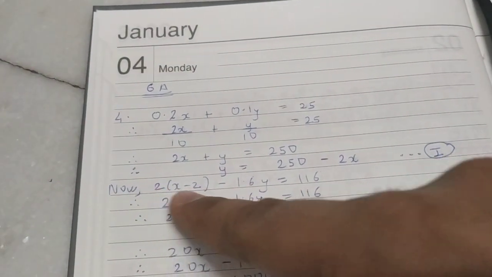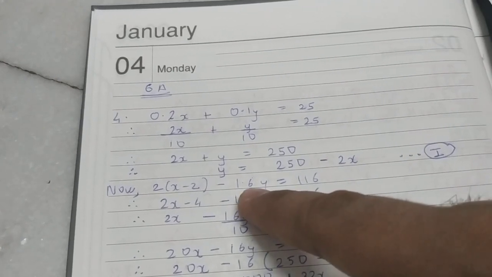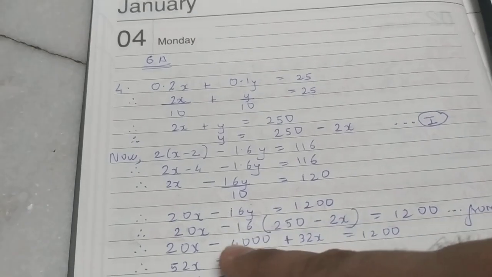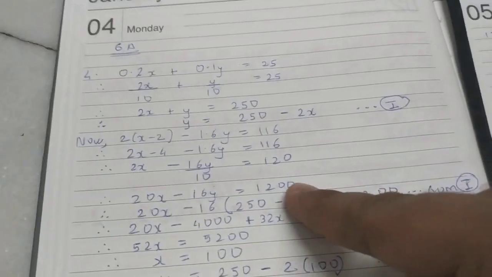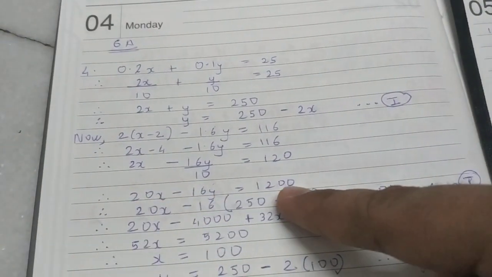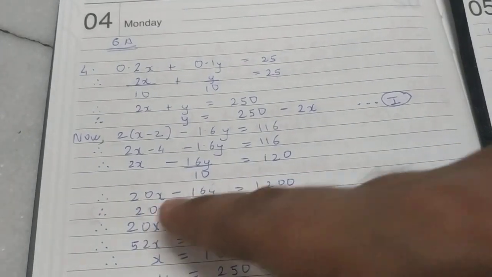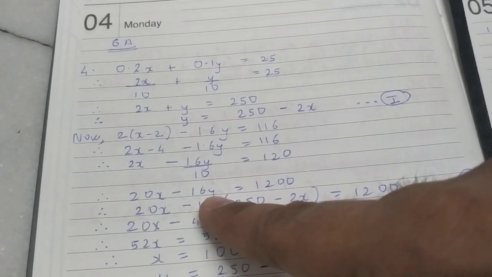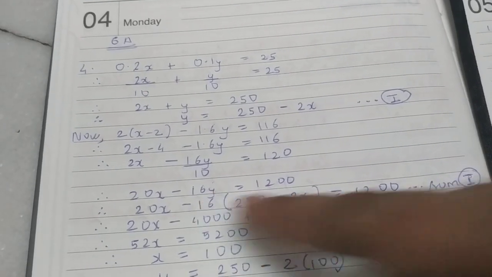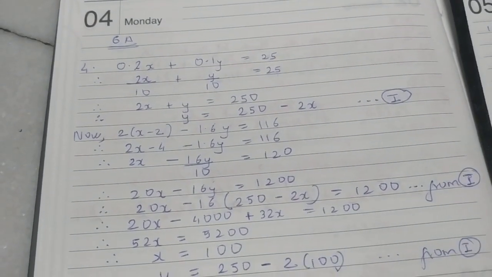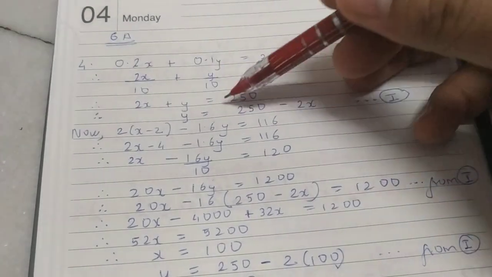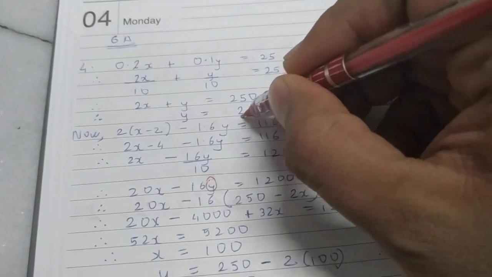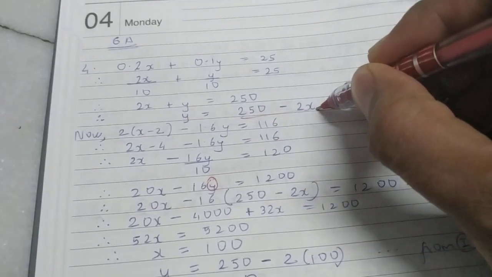Now the second given equation is again in decimal format, so convert it into a fraction, take the LCM, shift the denominator to the RHS, so you get the equation in the standard form. Here again we have x and y, two unknown variables. So we will substitute the value of y from equation 1. So here instead of y, I will substitute 250 minus 2x.